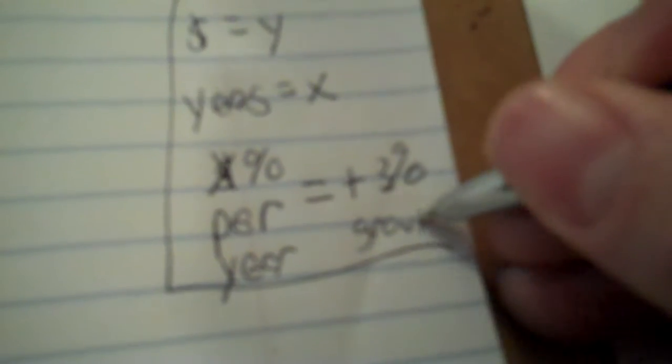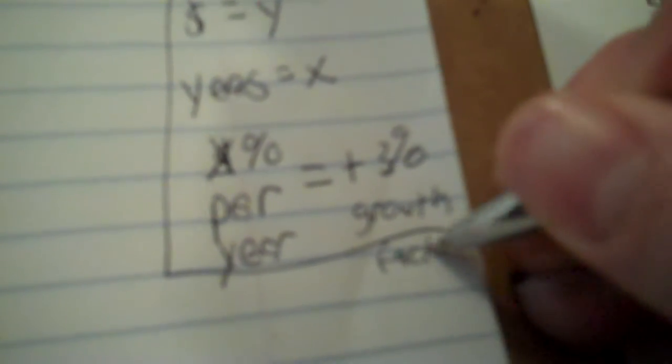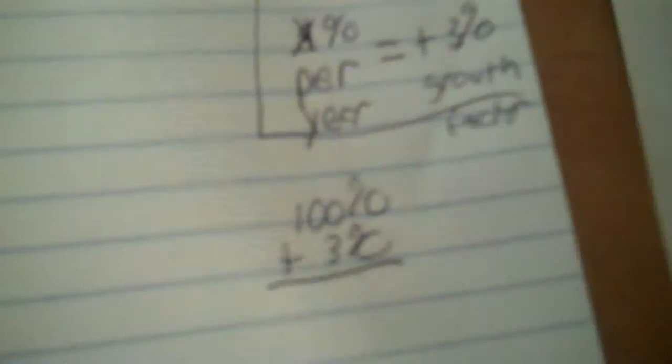Alright, well, here's where we go with this. When your rate of change is a percent, that's called a growth factor. Now, what you need to do with the percent is take 100%, because that's your whole percent, add 3%, and move the decimal. Take 103% and move the decimal twice to the left, so 1.03.